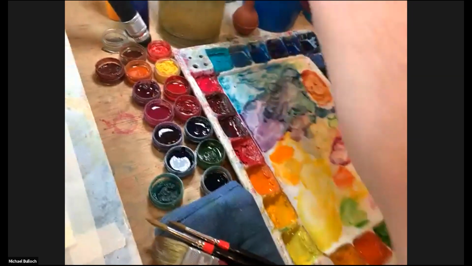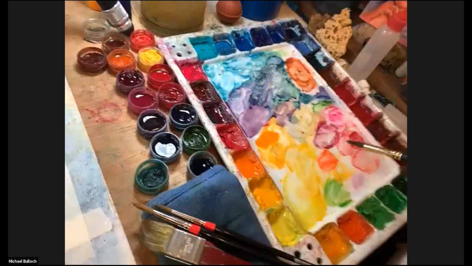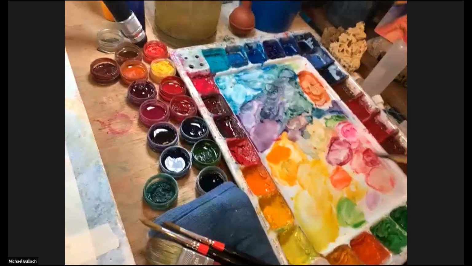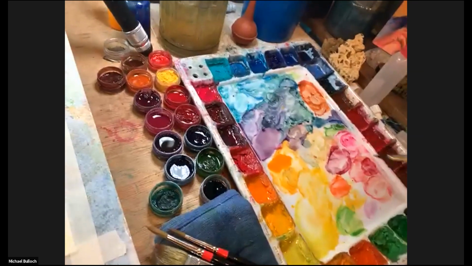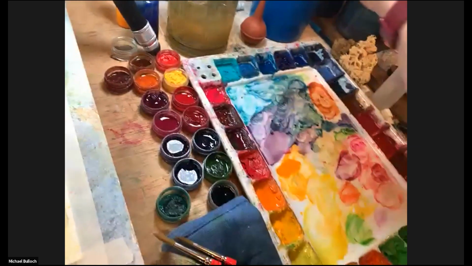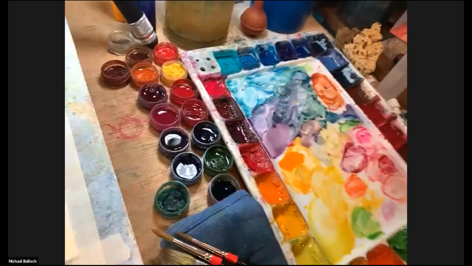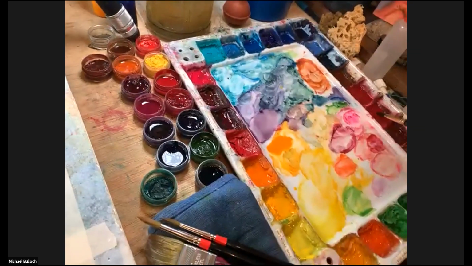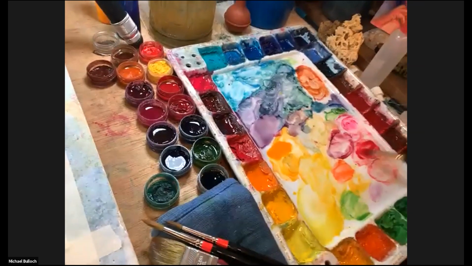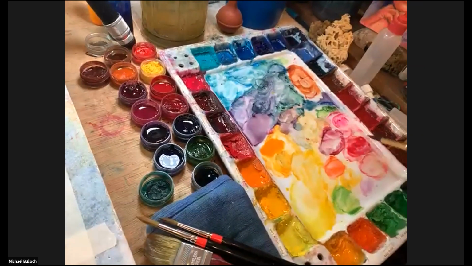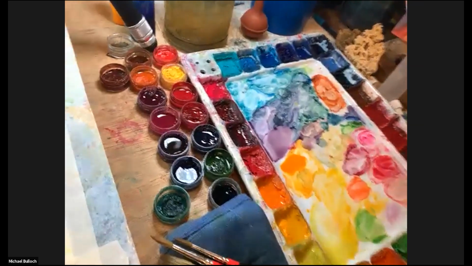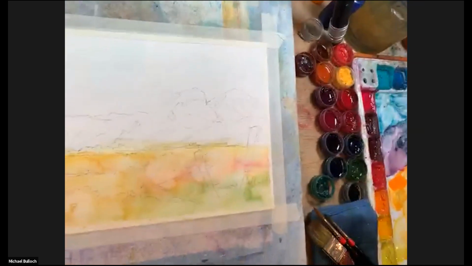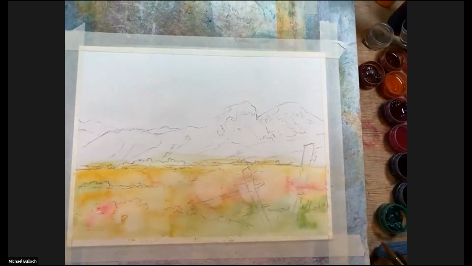That's a little grayer, so that's what I want. Let's see, is this Scarlet Lake? That's not what I want to use. I don't want to actually use Scarlet Lake. I think I want to use a permanent rose, or let's see, yeah, something slightly pinker with that. So I'll show you what I'm doing here.